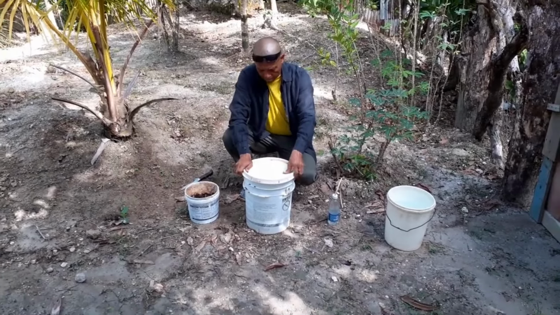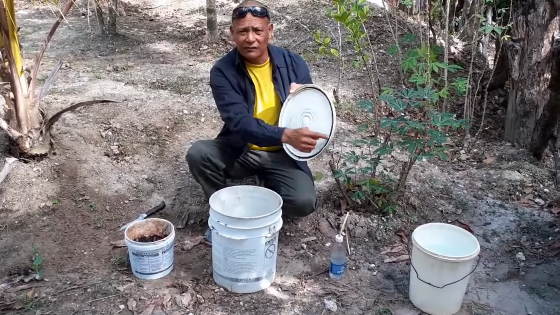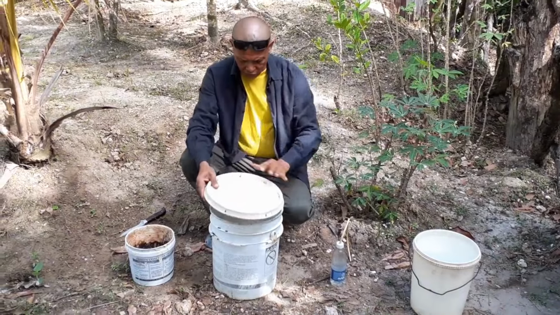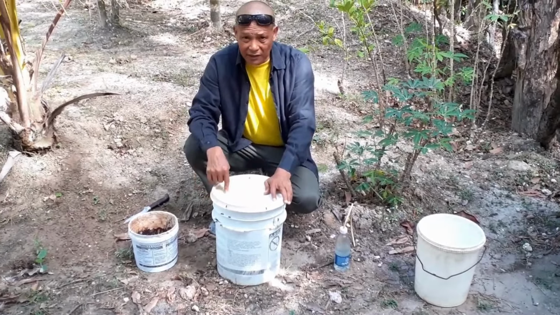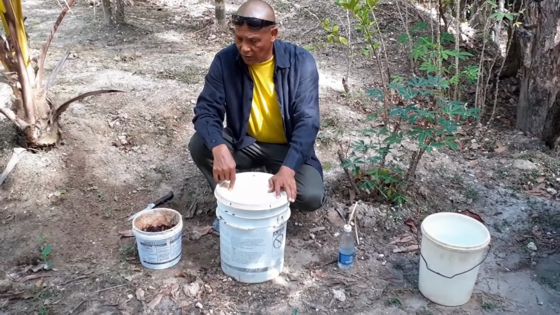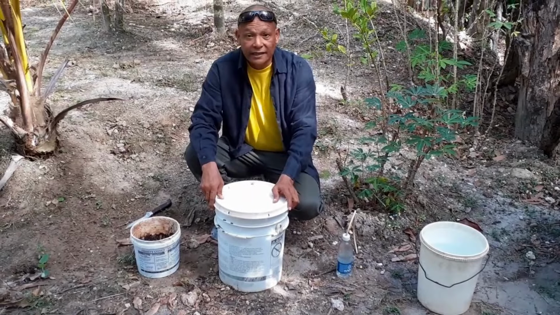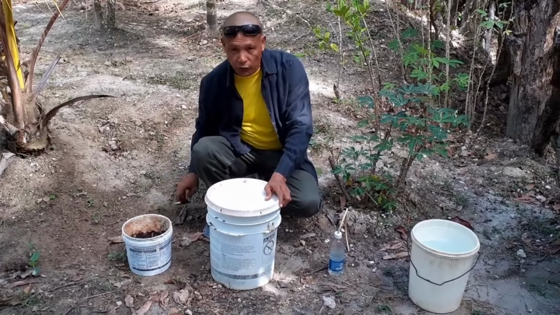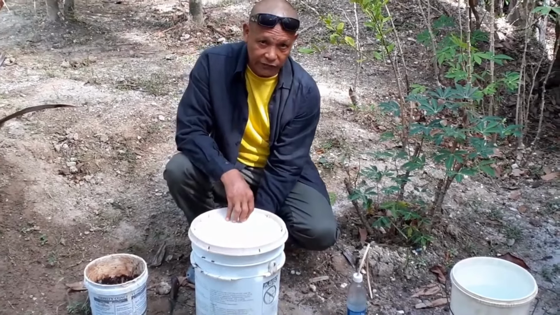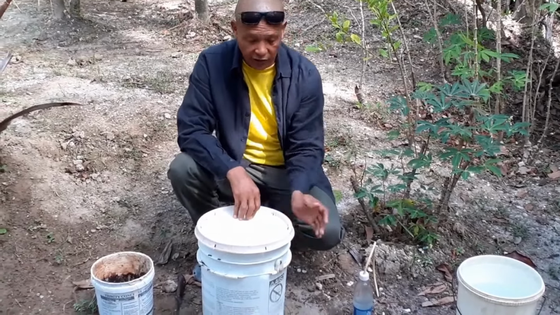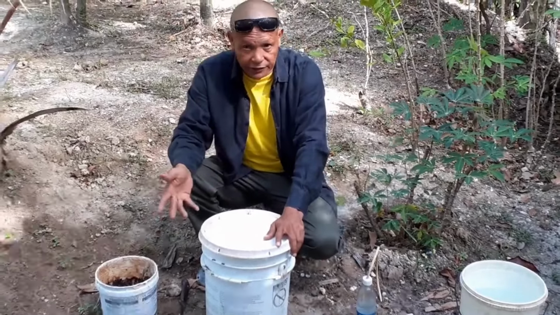5-gallon bucket. And when you have the 5-gallon bucket, make sure the bucket has a seal in it, right? So what we're going to do here now, this bucket is what you call a chamber, and it is a fermenting chamber. So this is what we are going to do. You have a half bucket of fish, decomposing fish, right? And you can use anything. You can use river fish, pond fish, sea fish, anything.